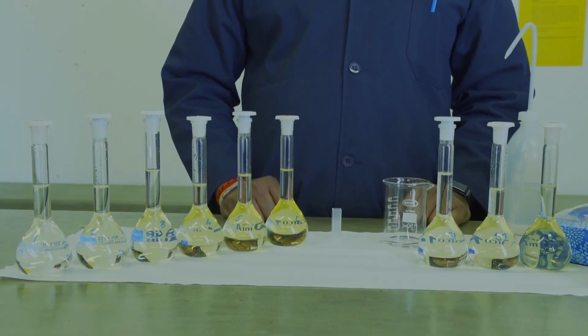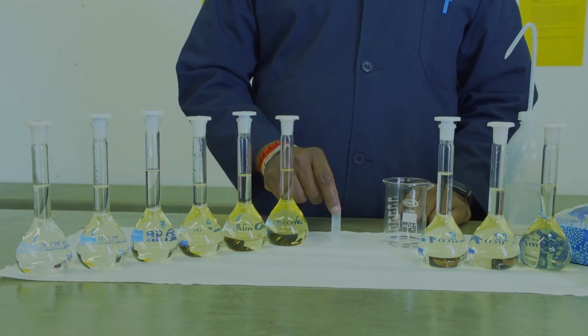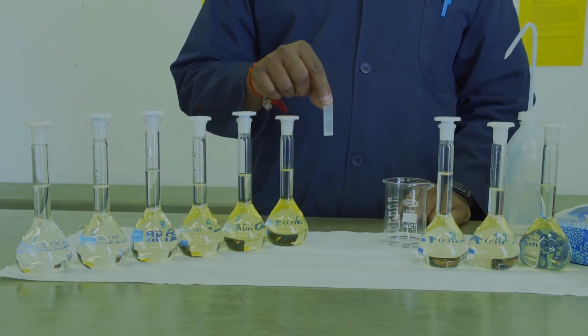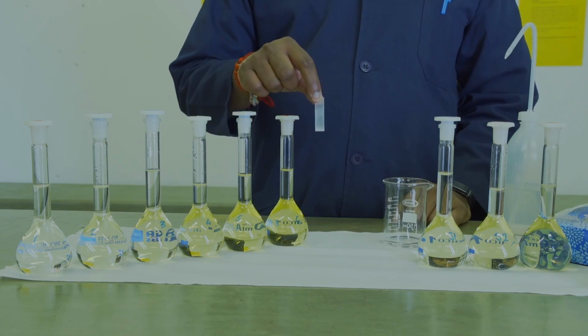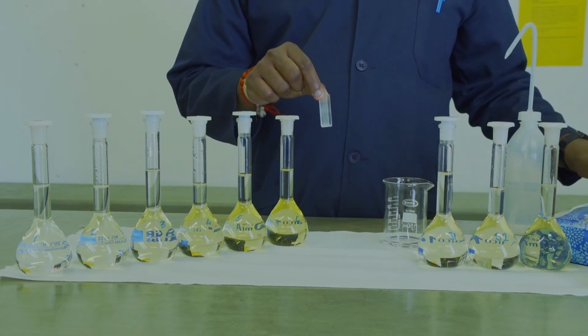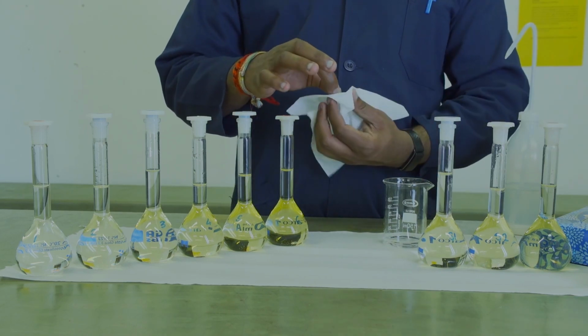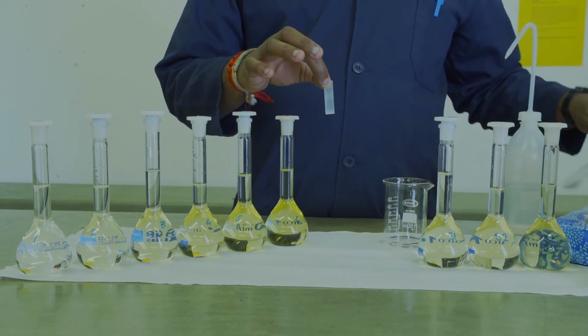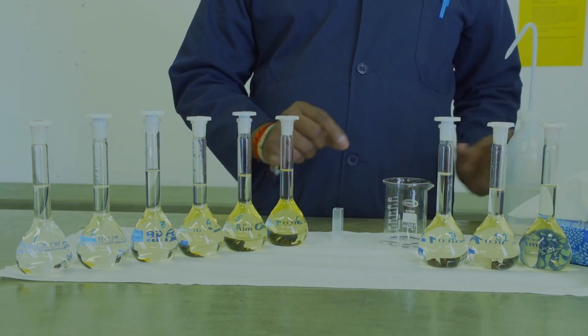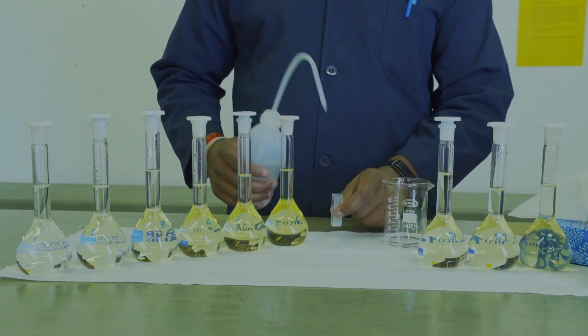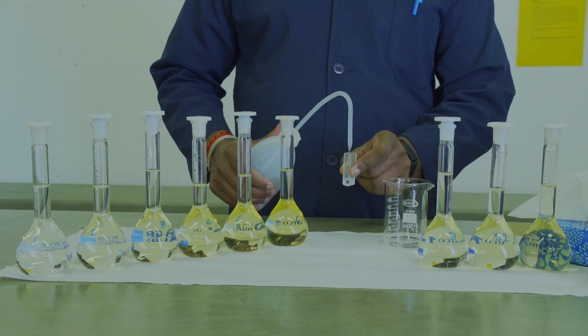Once your solutions have stood for 30 minutes, you will obtain a cuvette. The cuvette has a frosted side and a clear side. You will only hold the cuvette on the frosted side. You will get a piece of tissue and wipe down the clear side so that you remove any fingerprints or dust. Thereafter, you will rinse out the cuvette using some distilled or deionized water.